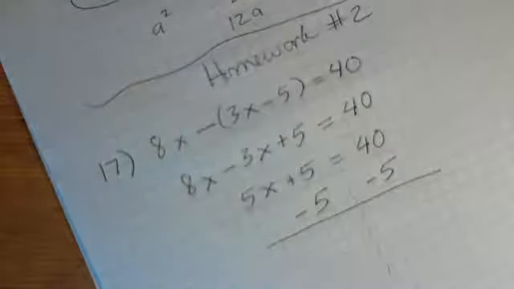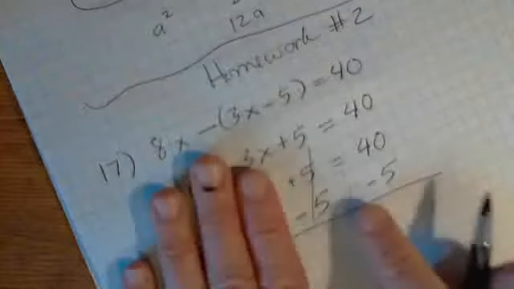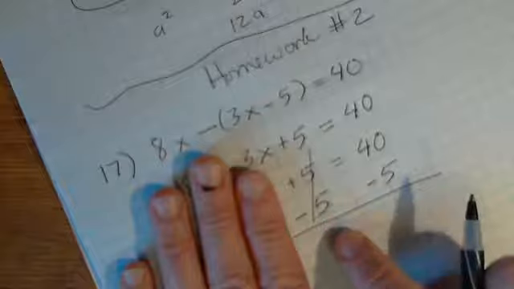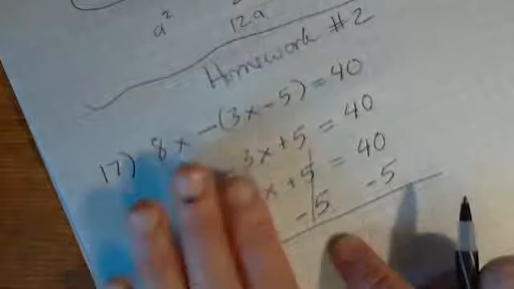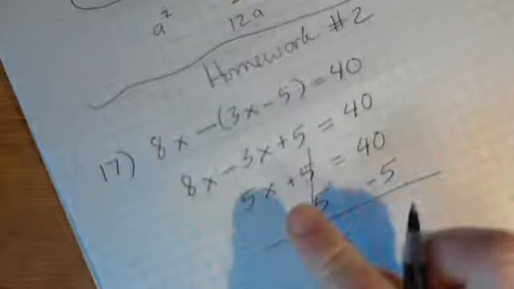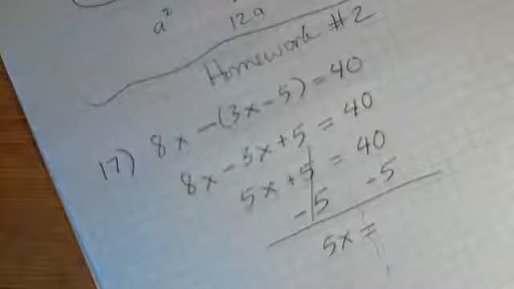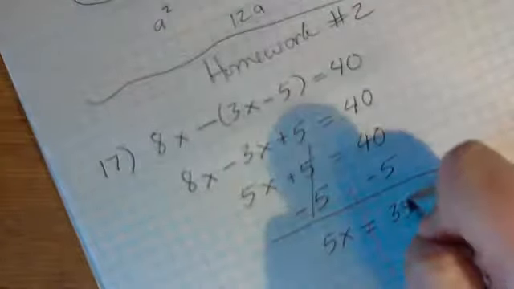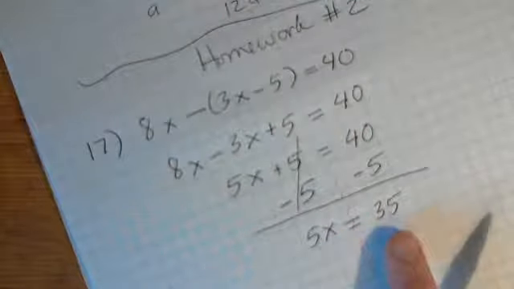Now draw a line showing, hey, I'm going to give the result of this. These 5's are gone. Add 5, subtract 5, they cancel out. They make 0. We don't write down the 0, it just gets in the way. But we do bring down anything left on this side, and I have a 5x left. I'm going to put my equal sign on this wall, and I do 40 subtract 5 is 35. Now I have 5 times some mystery number equals 35.